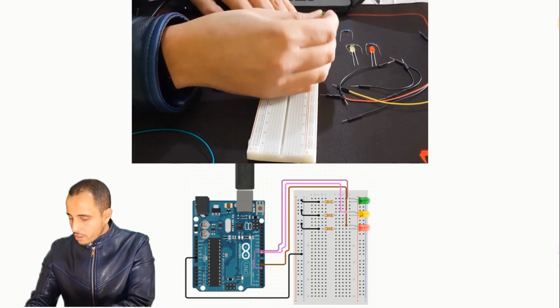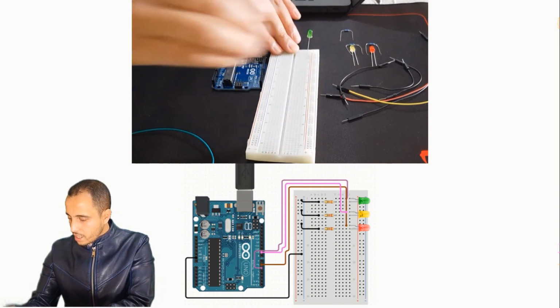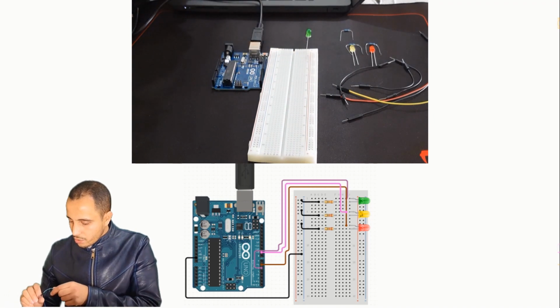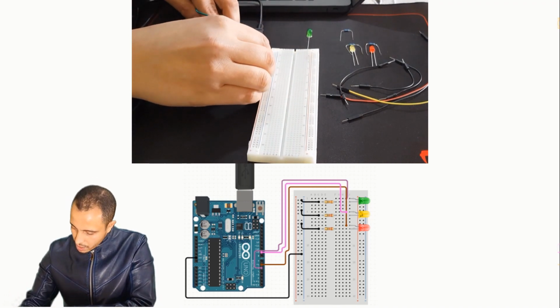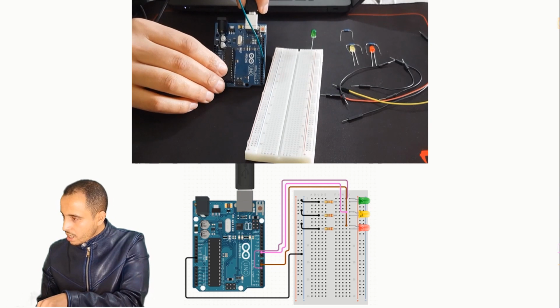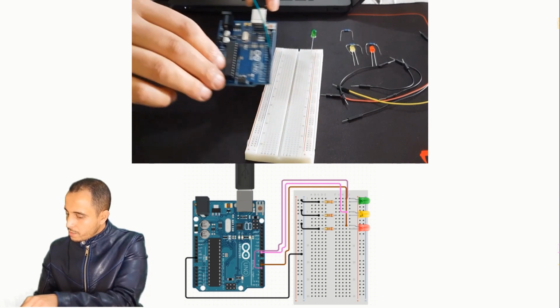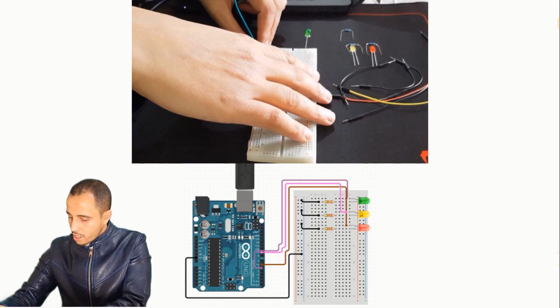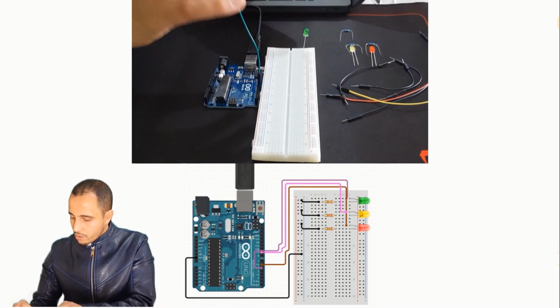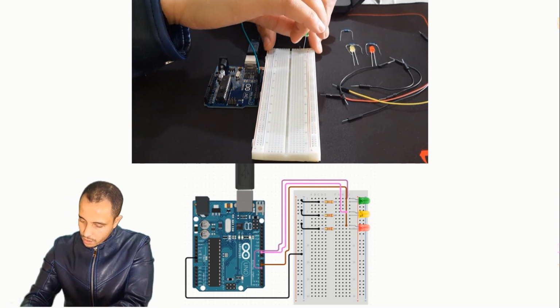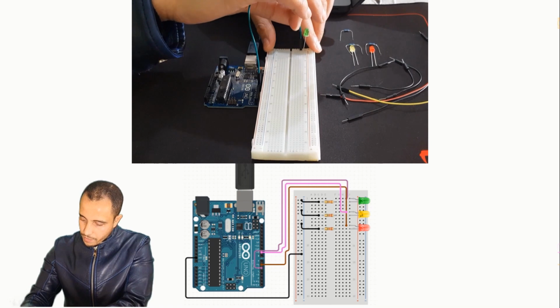So the longer one is going to be connected, as we said, to pin number 8 on Arduino. As you can see, pin number 8, and then going to connect it to the longer leg.